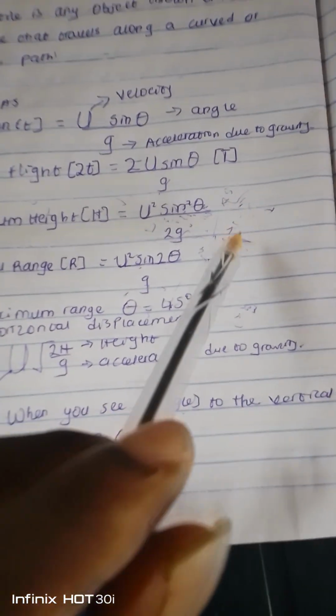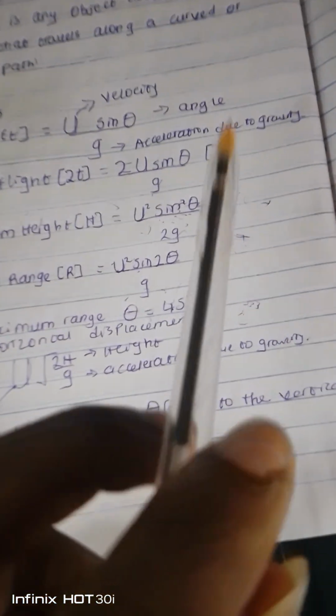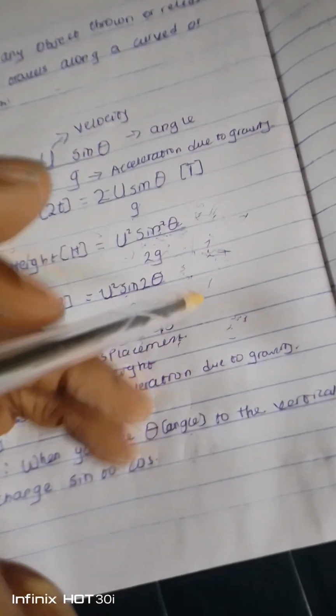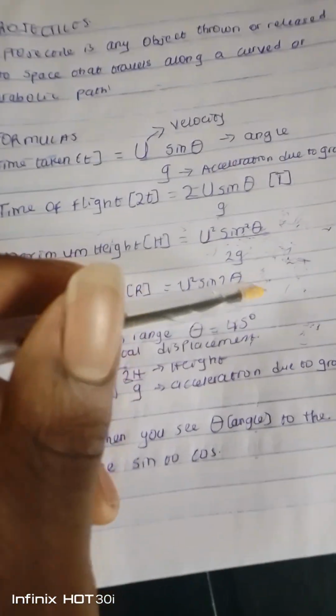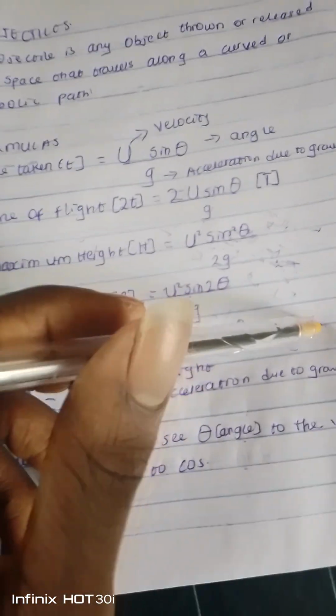Sine 30, tan 30, cos 30, sine 60. Do you know this question? I still regret it today. I missed it in my JAM. Coefficient of static friction is tan theta. So the final answer was tan 30.